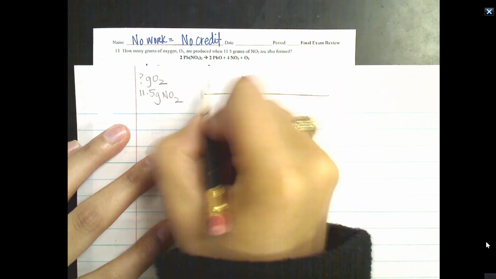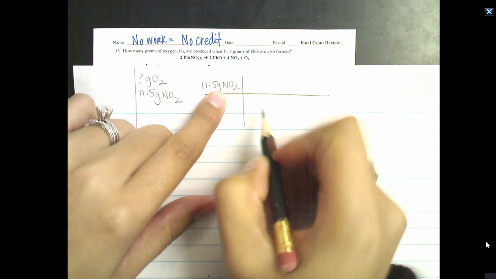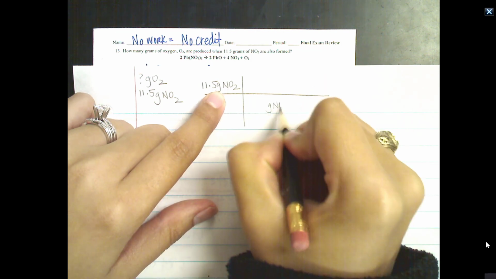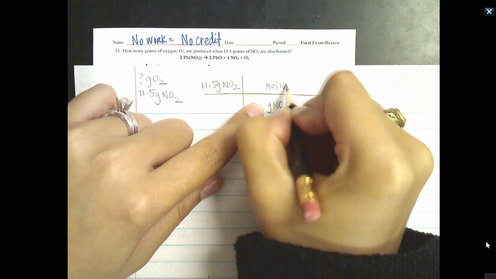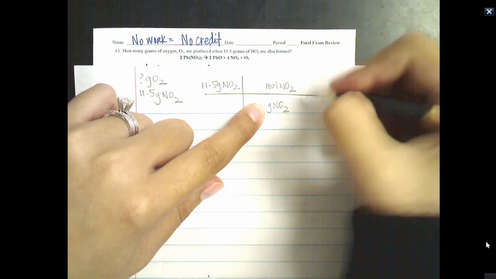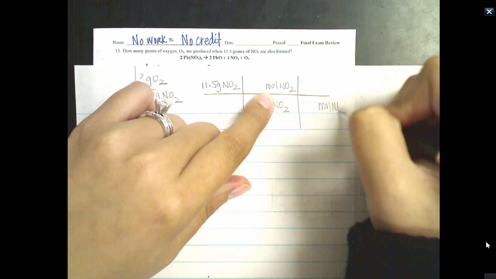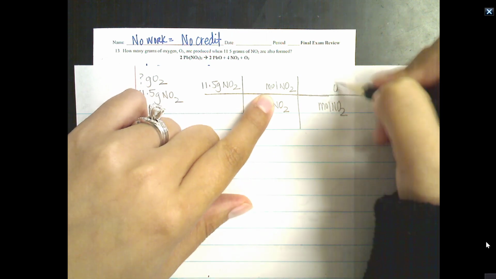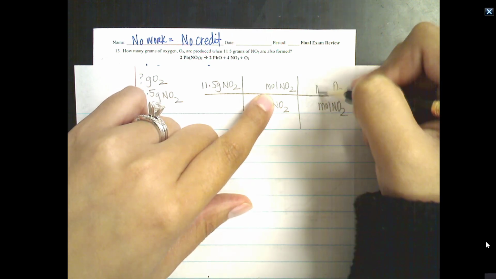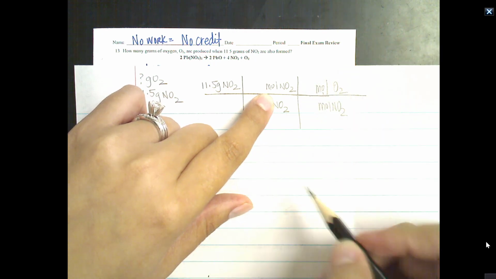So I know that what I'm given goes in the first box, 11.5 grams of NO2. The units that I no longer need to cancel, so grams of NO2. The only thing I can change grams into is moles of the same formula, NO2. Now I need to get rid of moles of NO2, so that goes on the bottom of the next box. Now here is where I need to change NO2 to just O2. I have to do that in moles. These have to stay the same when my formula changes.